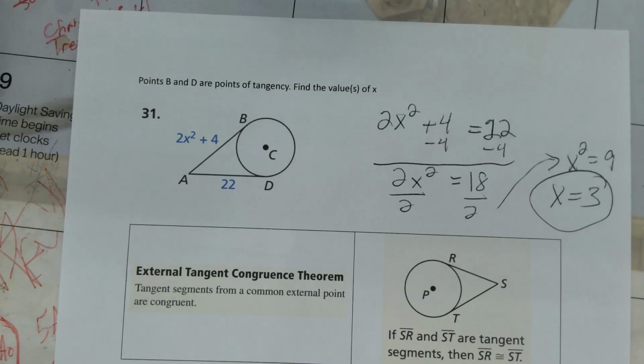So 2x squared plus 4 equals 22. Subtract 4 from both sides. 2x squared equals 18. Divide both sides by 2, so x squared equals 9. Take the square root, and x equals 3.